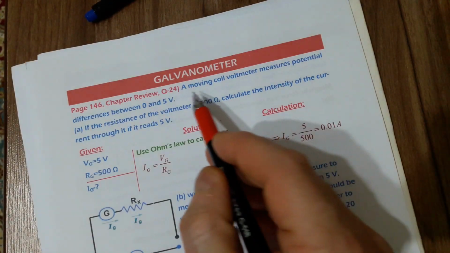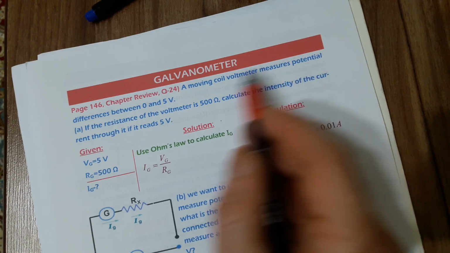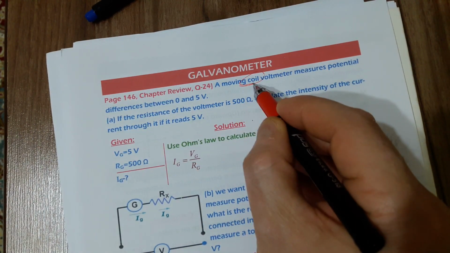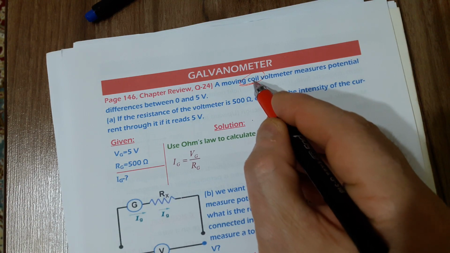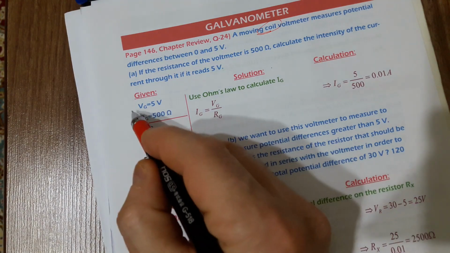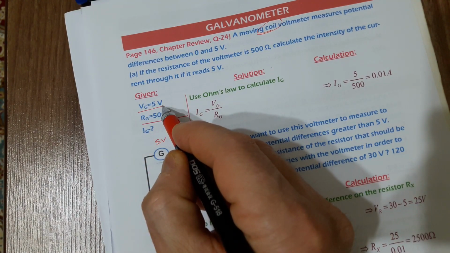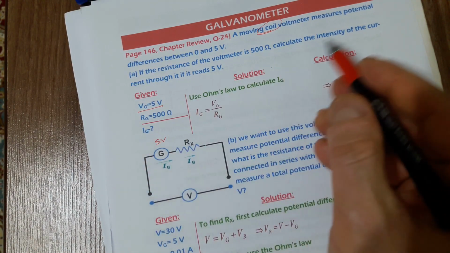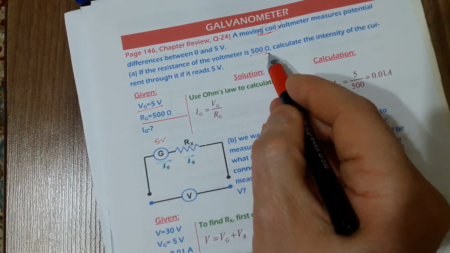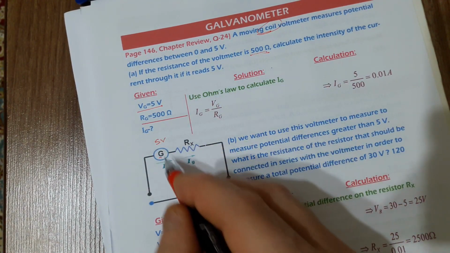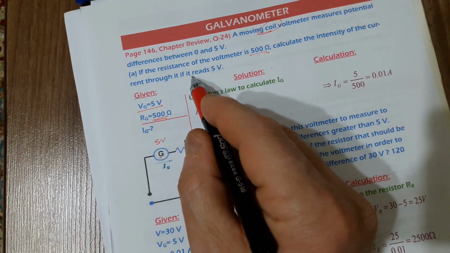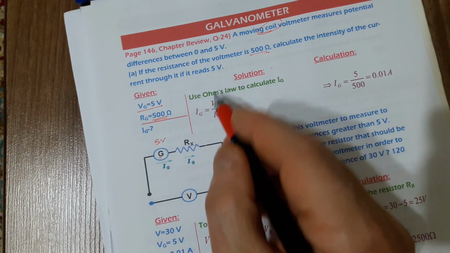Now let's do them first. A moving coil voltmeter measures potential difference between 0 and 5. A moving coil means this is only the galvanometer itself. It can measure only 5 volt. The question says that a galvanometer measures maximum 5 volt. If it's more than 5, it can burn. So then, if the resistance of the voltmeter is 500 ohm, that is, the resistance of this galvanometer is 500 ohm, what is the intensity of the current through the galvanometer at 5 volt?